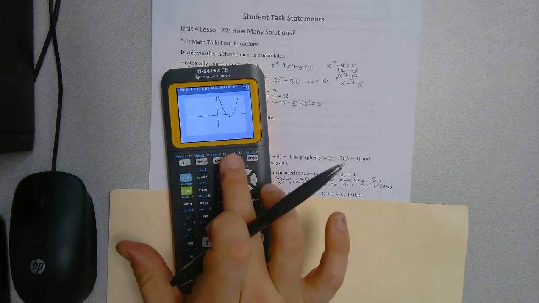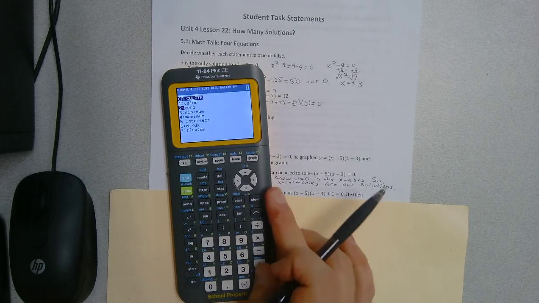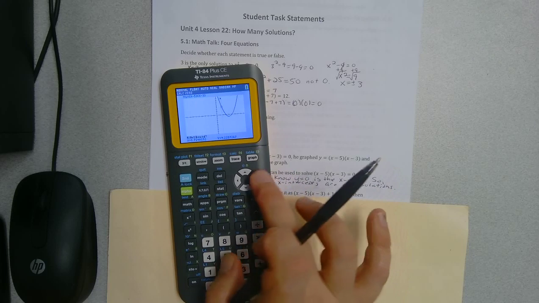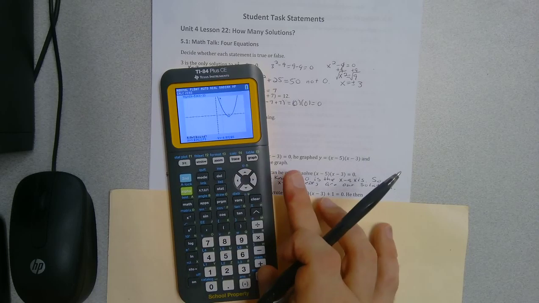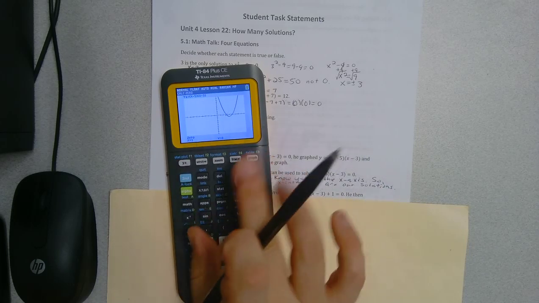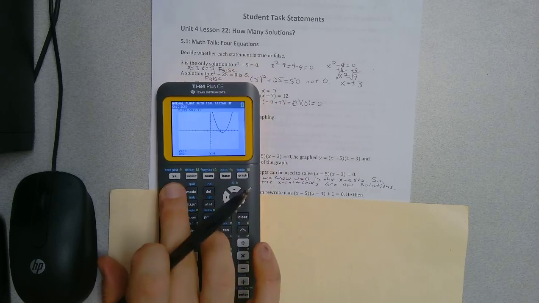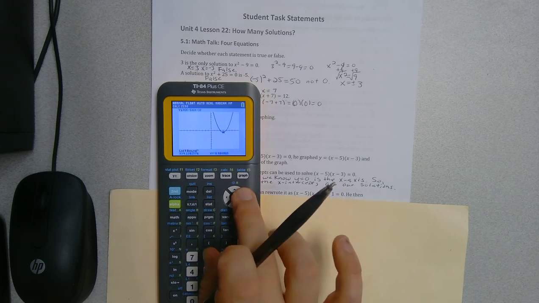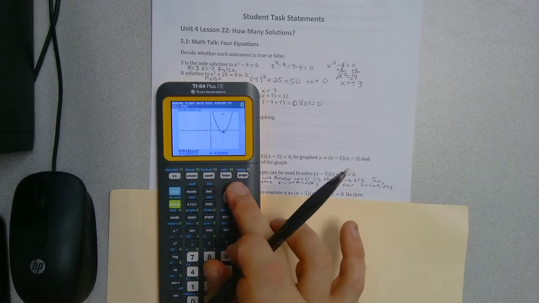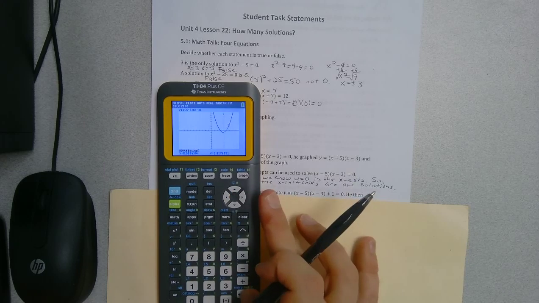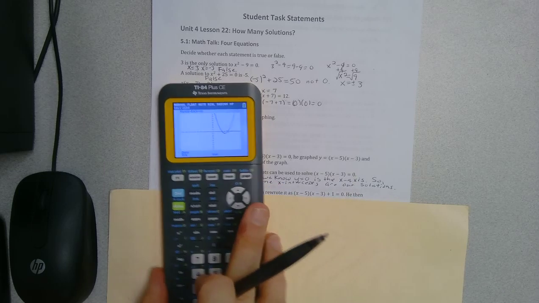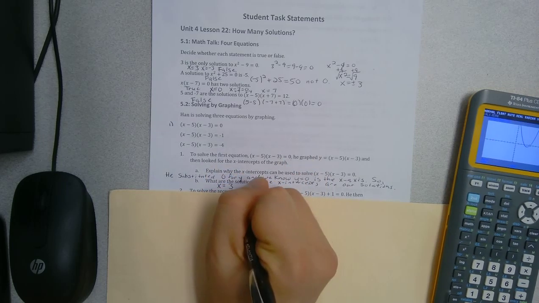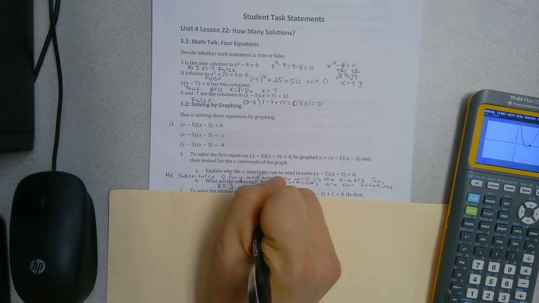If I wanted to find those directly, I could press second calculate. X-intercepts are called zeros. So there is my left bound. Hit enter, and I got 3. And then to do that again, second calculate 0. And then I get 5. So the solutions are x equals 3 and x equals 5.